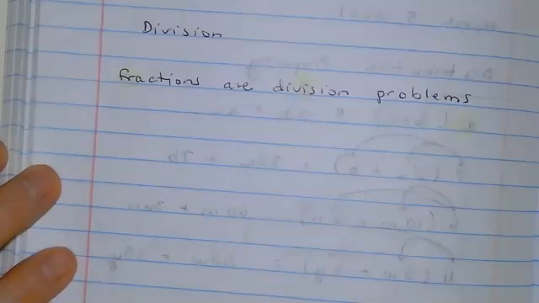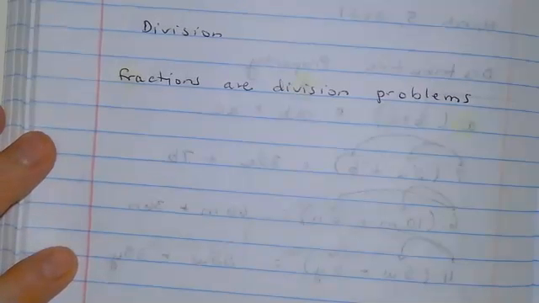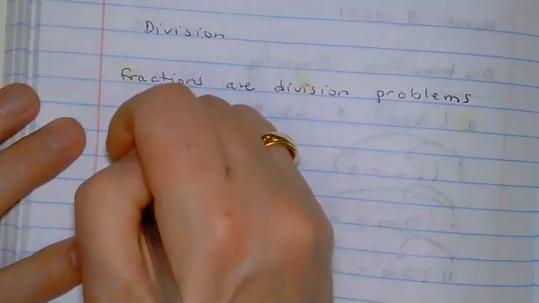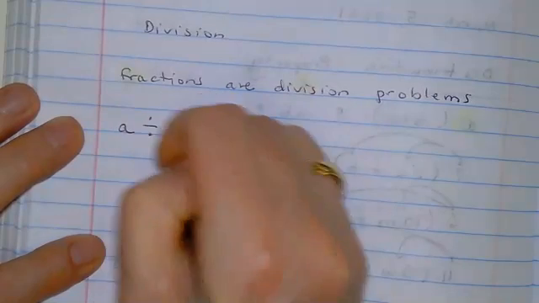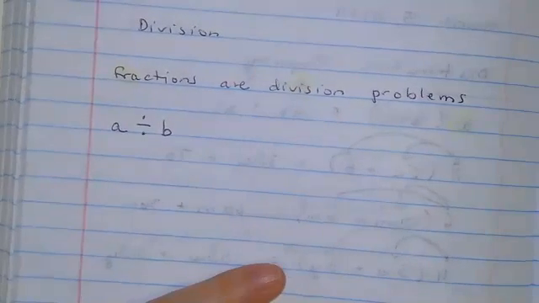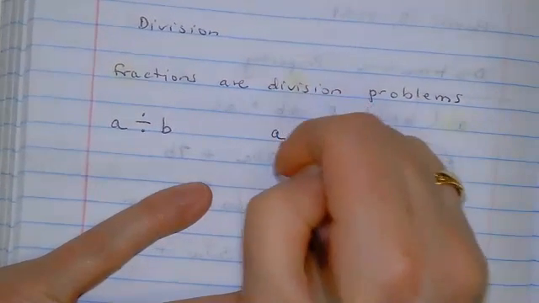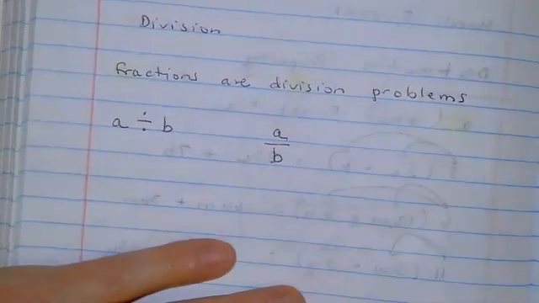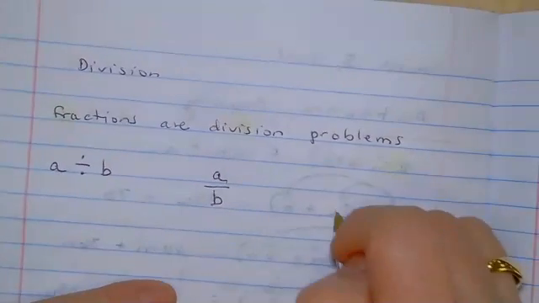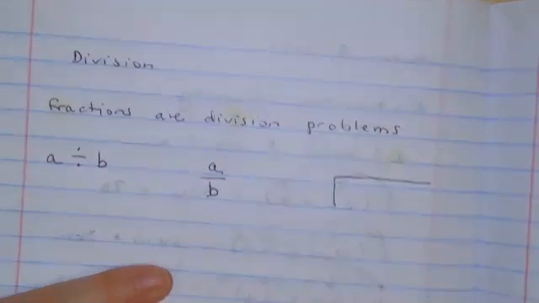So we talked about all the different ways you could see a division problem. So we said you could see a division problem that looked like this, or you could see one that looks like this, or you could see one that looks like this.